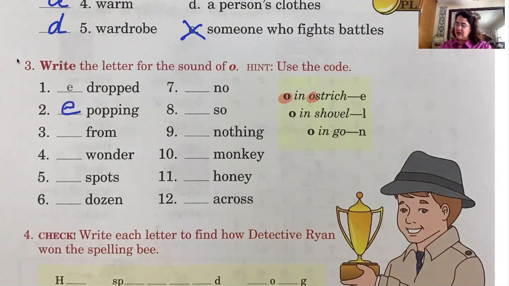And then Jackson, what about in the word from? From. That's right. It's the "uh" in shovel. What about the word wonder? I wonder. Max. Under the shovel. Good job.